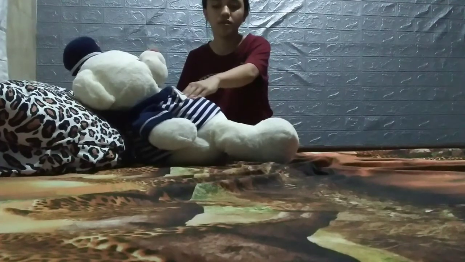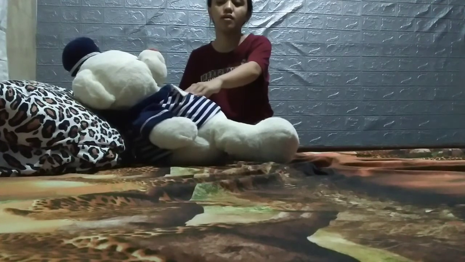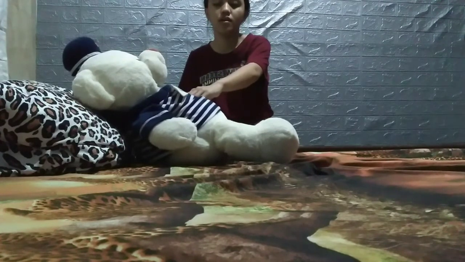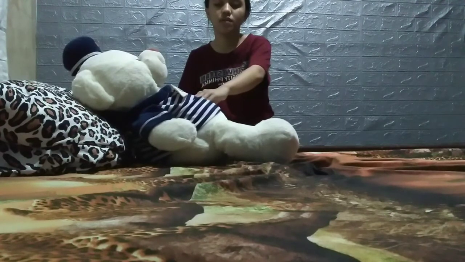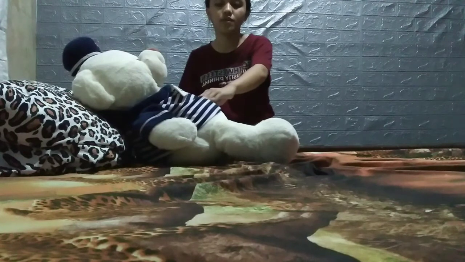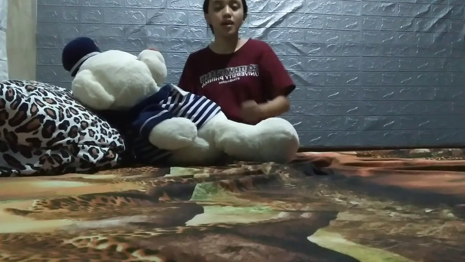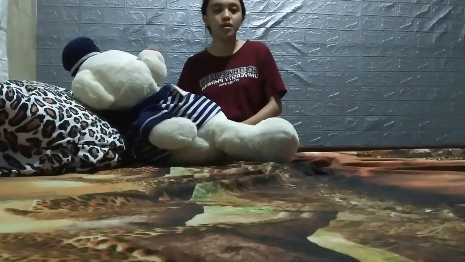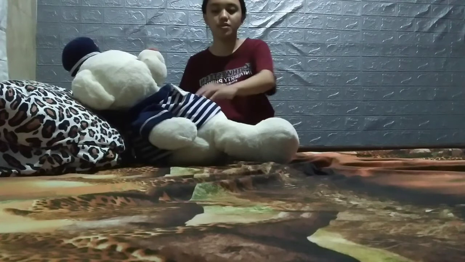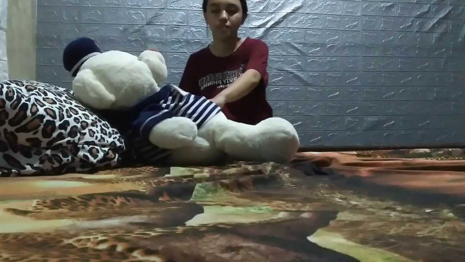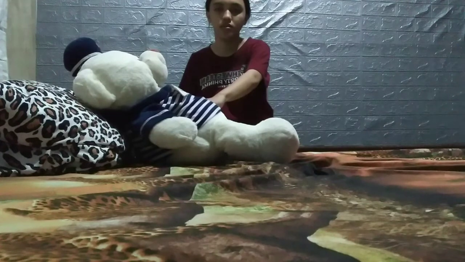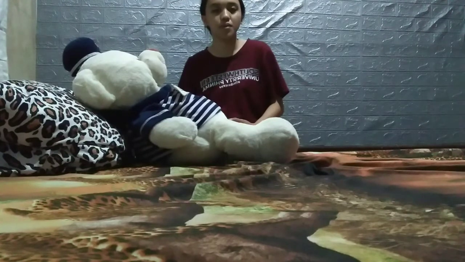From here, and then here, the 3rd, 4th, and 5th intercostal space. Then I need to palpate for the apical impulse in the apical area, which is located in here. As I palpate, everything is normal.